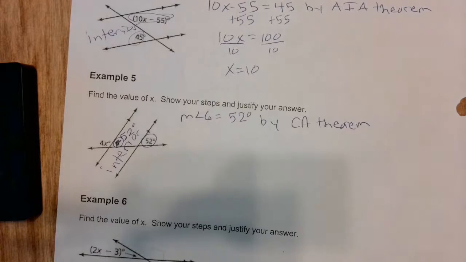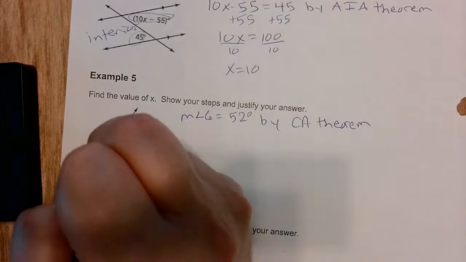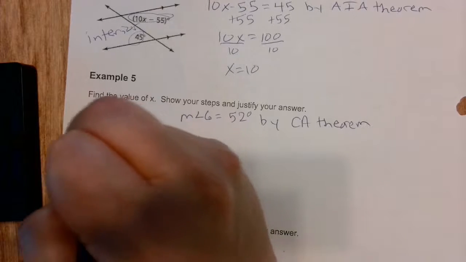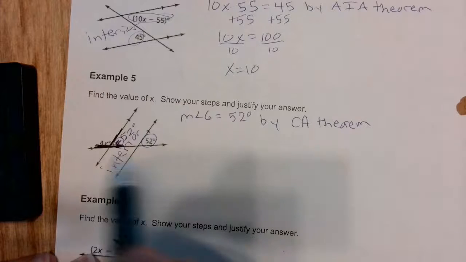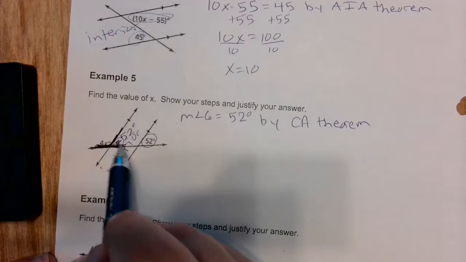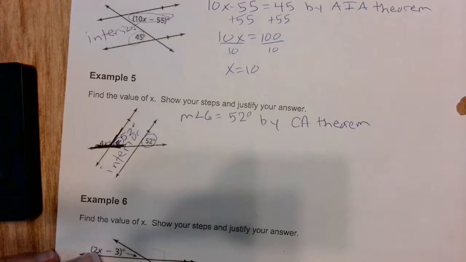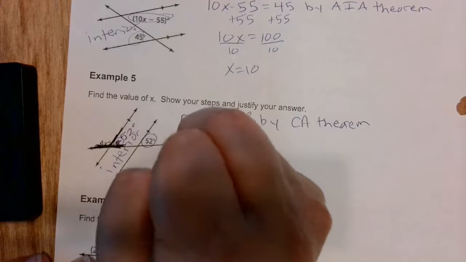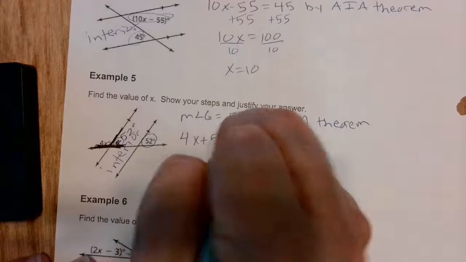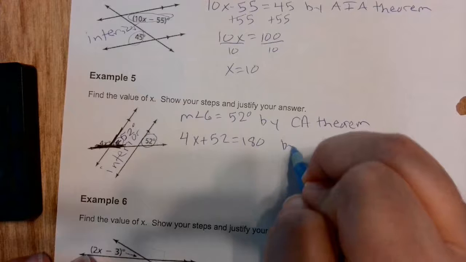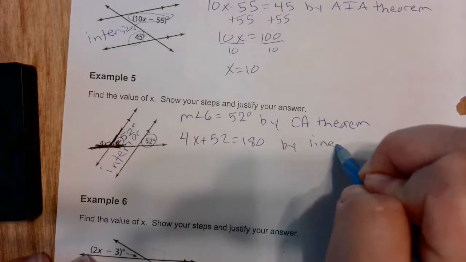But we still don't have the x as part of our problem, so now we look at this part here. Do you see it? A line with a y. The 4x and the 52 are a linear pair, which means the 4x plus the 52 is equal to 180 by the linear pair postulate.